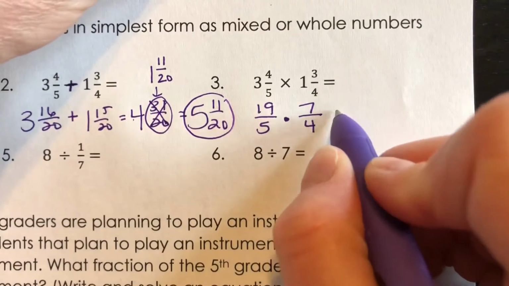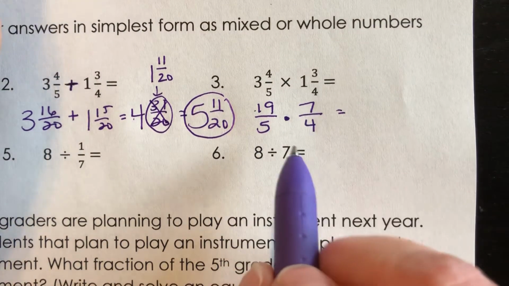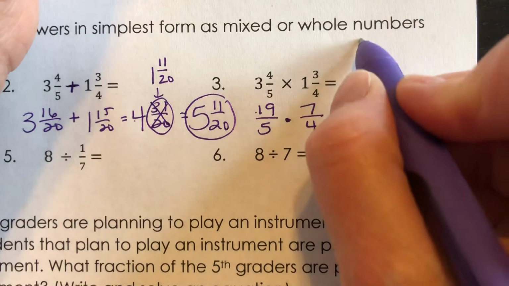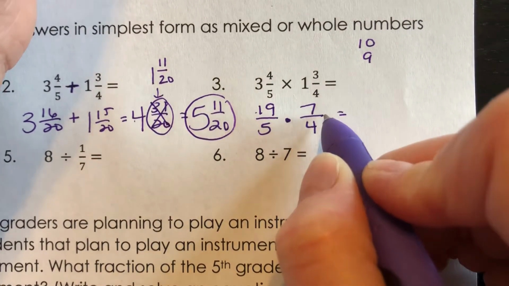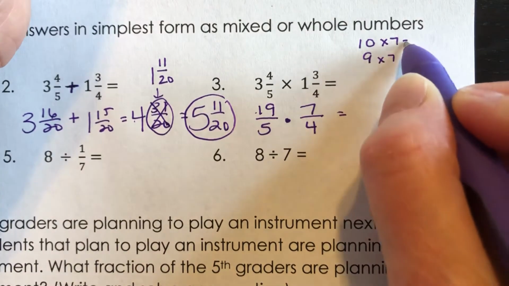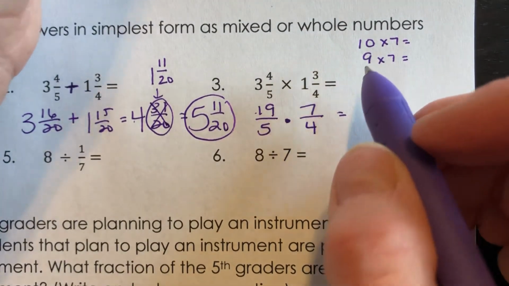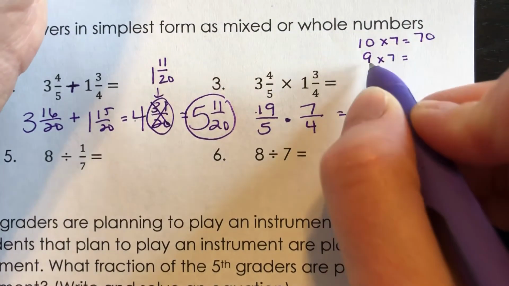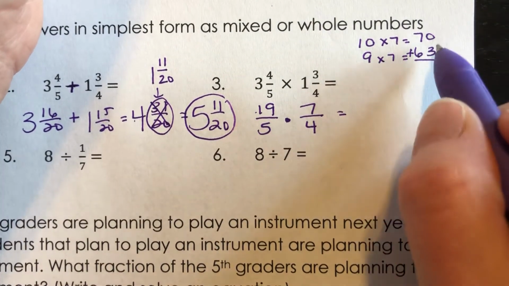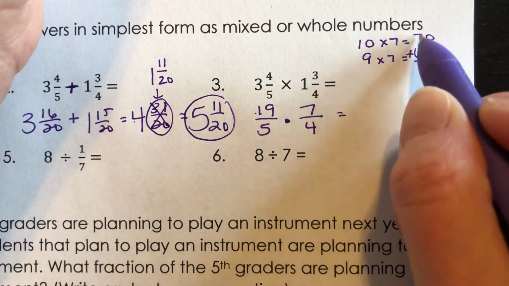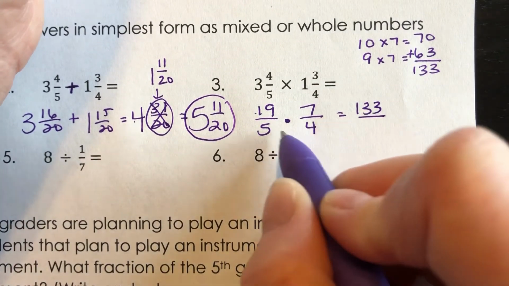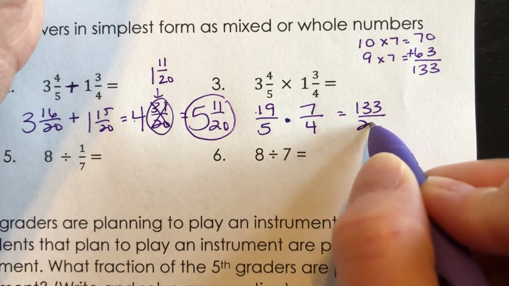All right, 19 times 7. Now we had learned the break apart strategy, so we can break this 19 apart into 10 and 9. And you could do 10 times 7 plus 9 times 7. So 10 times 7 is 70, and 9 times 7 is 63. Now we can add those together. 0 plus 3 is 3, 7 plus 6 is 13, so we get 133, and 5 times 4 is 20.